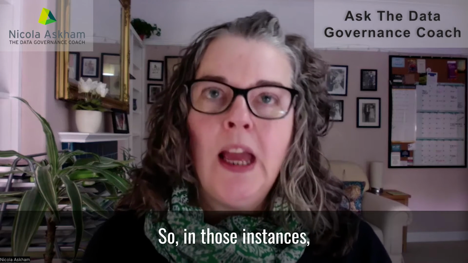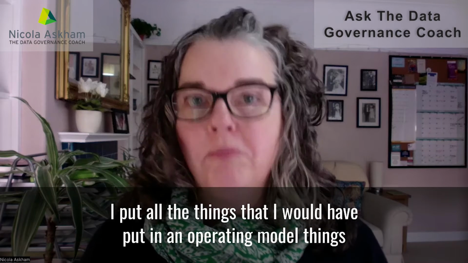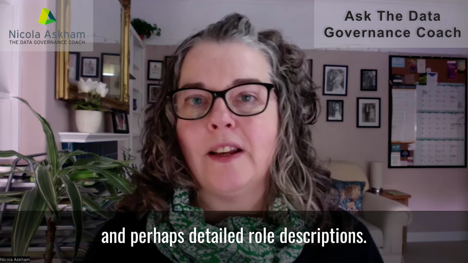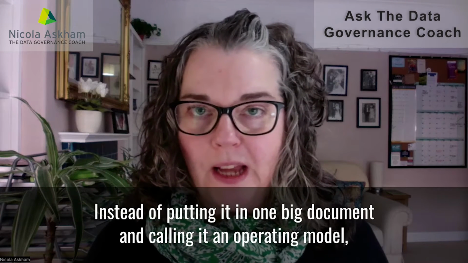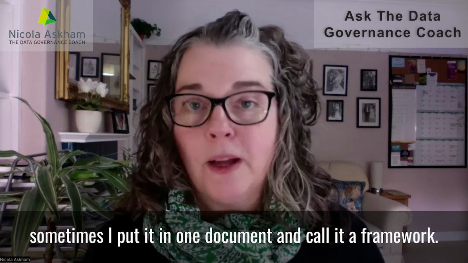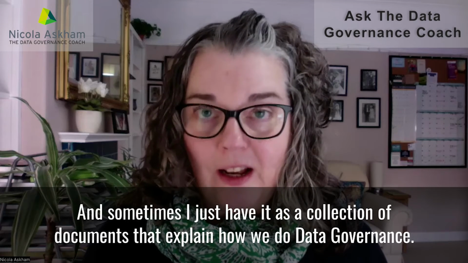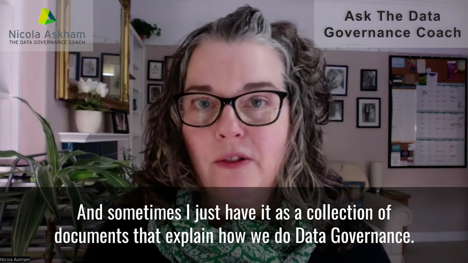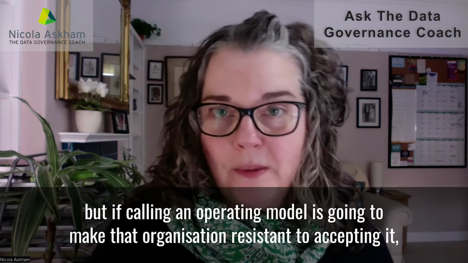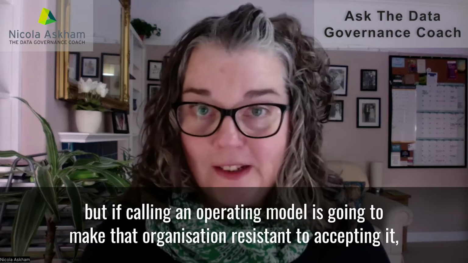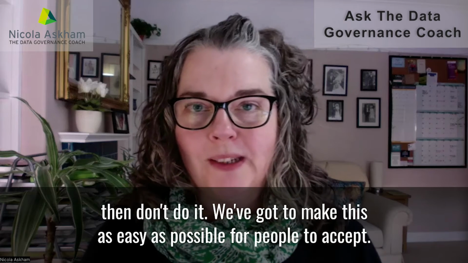So in those instances, I put all the things that I would have put in an operating model, the detailed processes and perhaps detailed role descriptions, not in one big document called an operating model. Sometimes I put it in one document and call it a framework, and sometimes I just have it as a collection of documents that explain how we do data governance. So I think of it in terms of an operating model, but if calling it an operating model is going to make that organization resistant to accepting it, then don't do it. We've got to make this as easy as possible for people to accept.